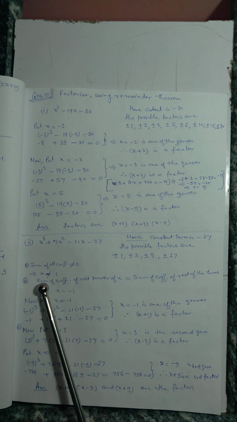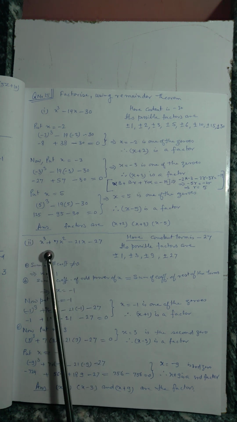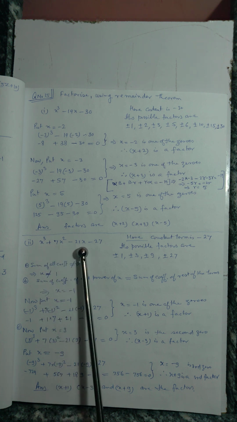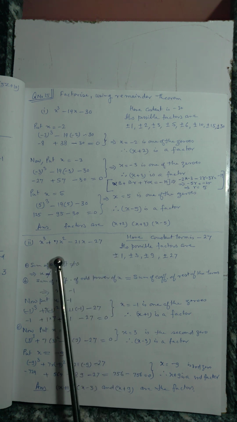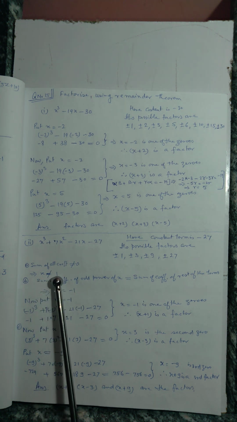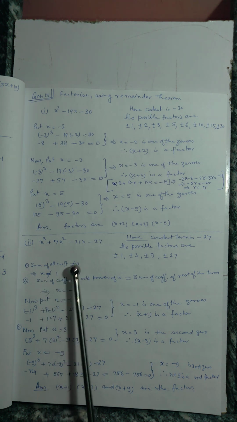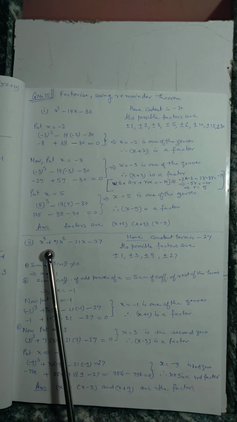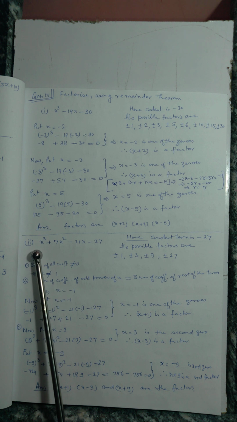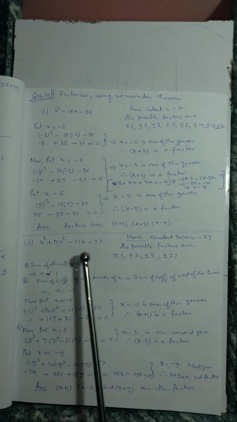You see, the sum of all coefficients is not equal to 0. You just add the coefficients. It is not equal to 0. Therefore, x cannot be equal to 1, because I have already told you how to examine x plus 1 and x minus 1.